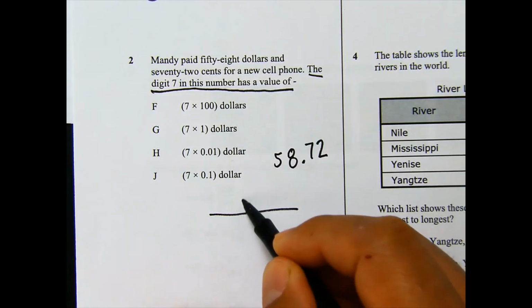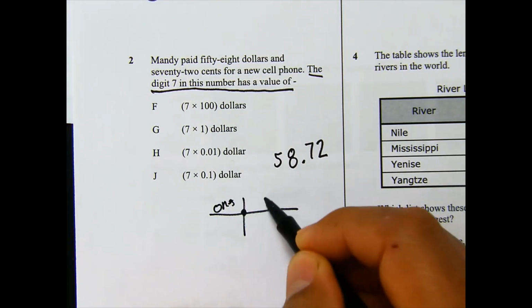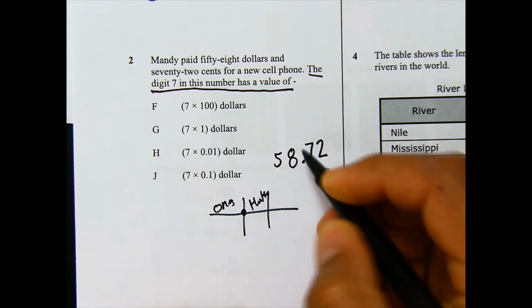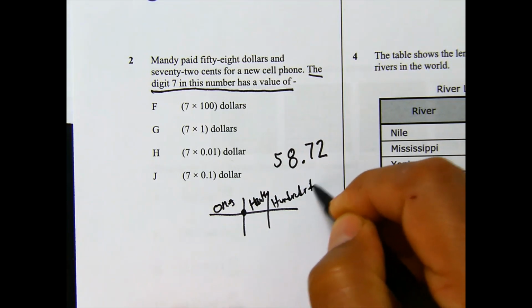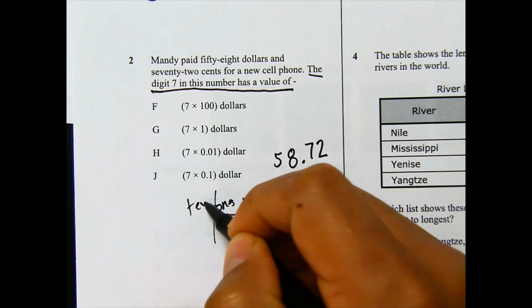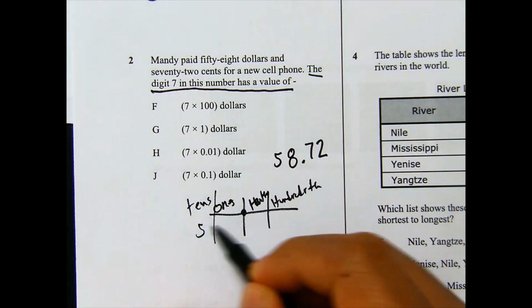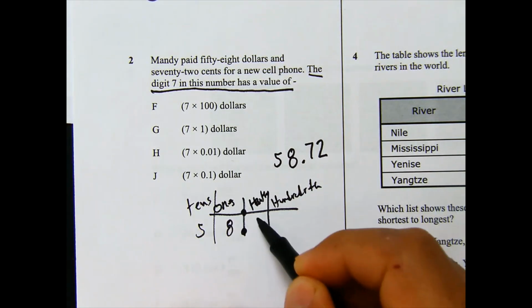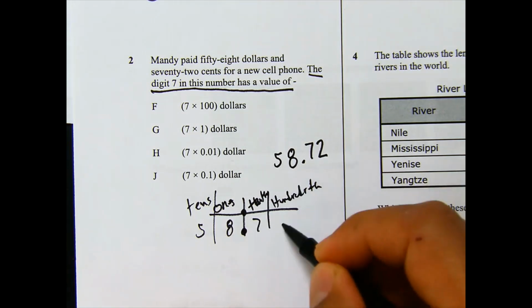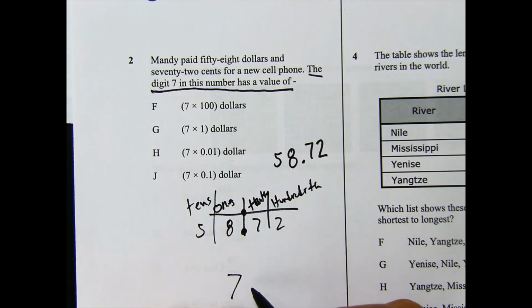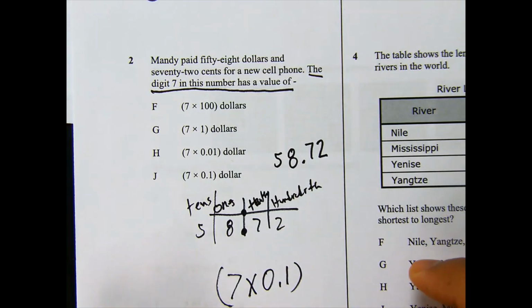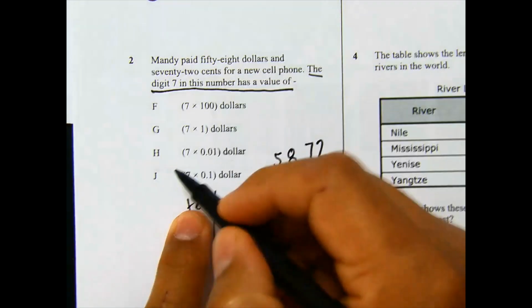We'll make a place value chart. This is the ones. These are the tens. And this is the hundreds. And this would be the tens. So the 5 would be in the tens, the 8 would be in the ones, 7 would be in the tenths, and the 2 would be in the hundredths. So 7 would have a value of 7 times 0.1. 7 tenths. So my answer would be J.